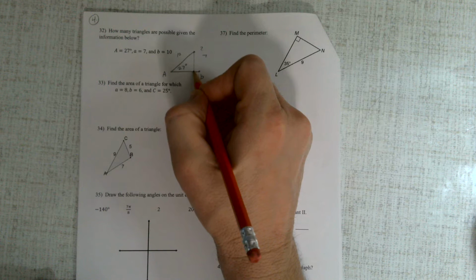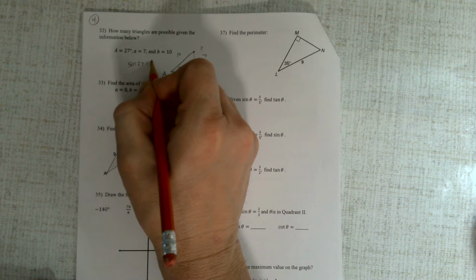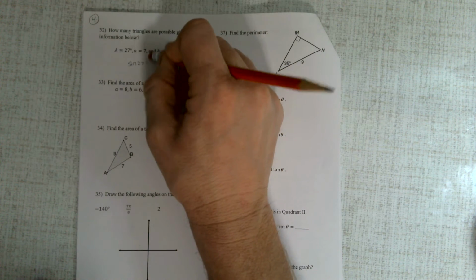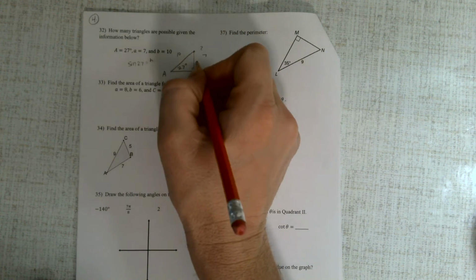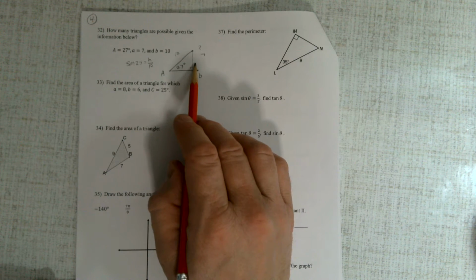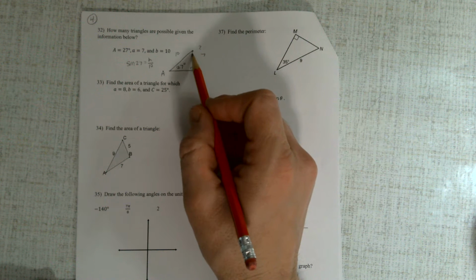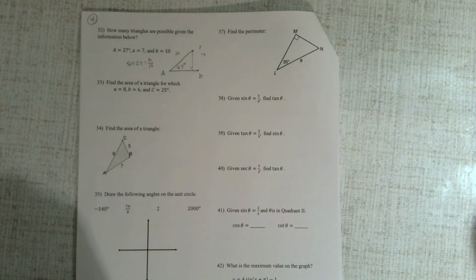So what we do is we find the height. You can find the height with sine of 27 equals the height over the B value. Finding that height will tell you what this is. Then you can use that 7 to determine whether it's right at 1, or if it can fit in between there, or if it has to go out that way.